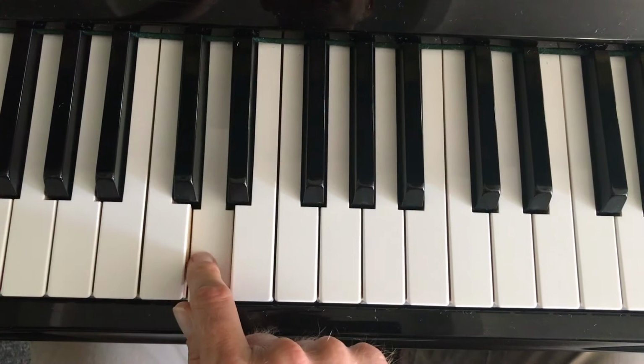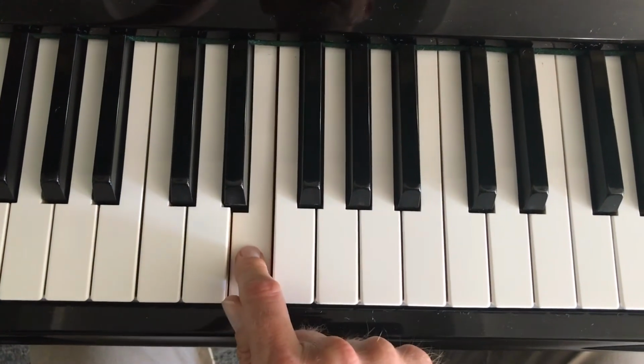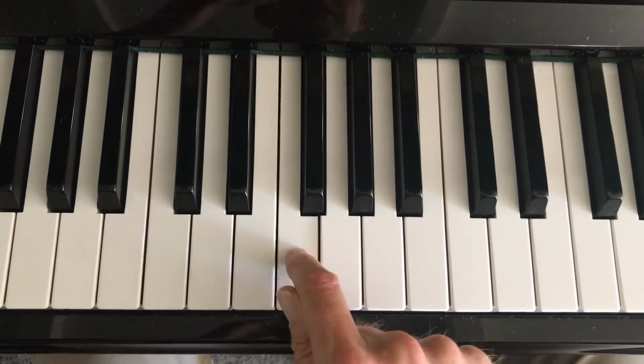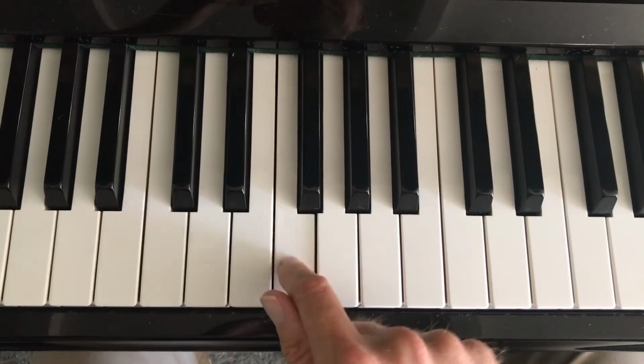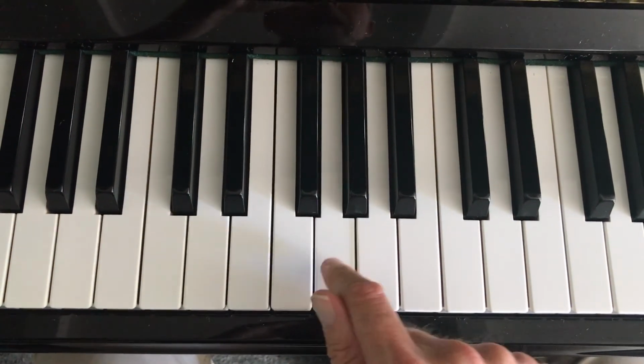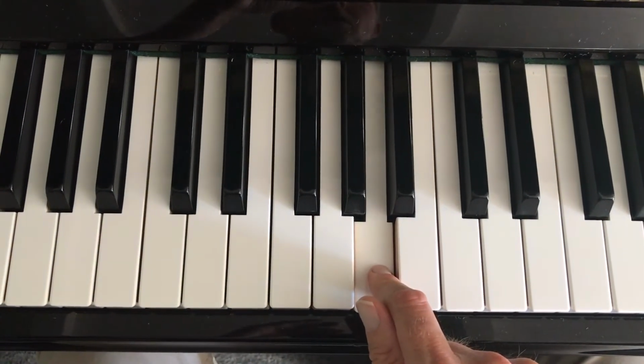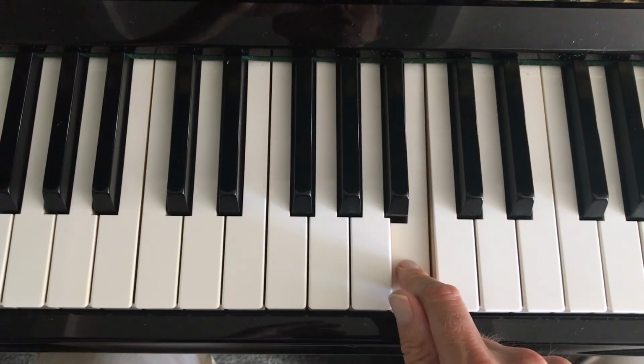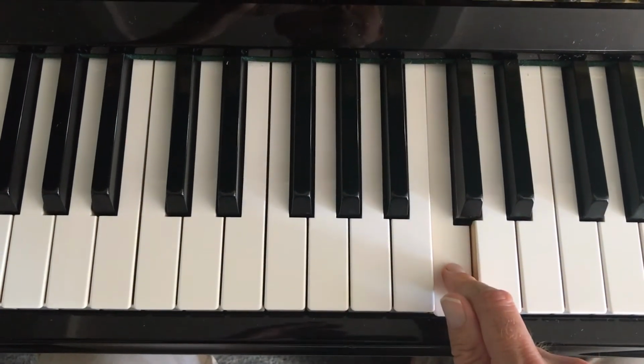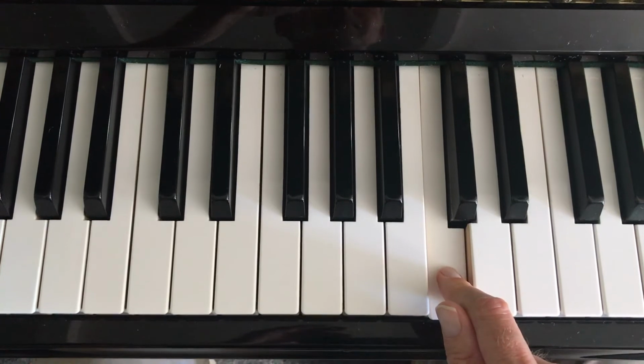So from C to D is a whole step, D to E is a whole step, E to F is a half step, F to G is a whole step, G to A is a whole step, A to B is a whole step, and B to C is a half step.